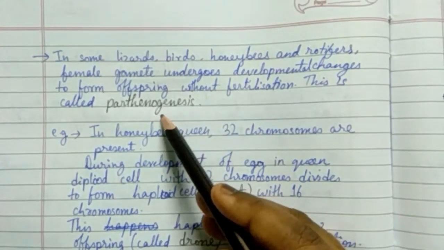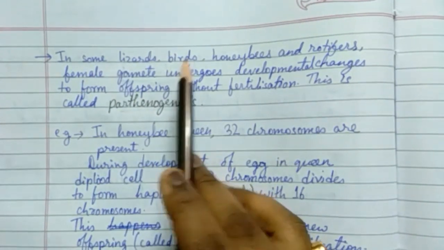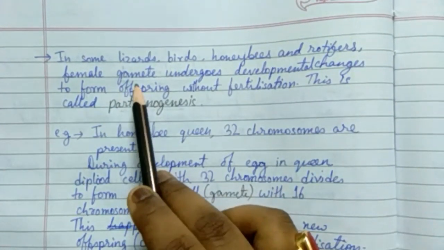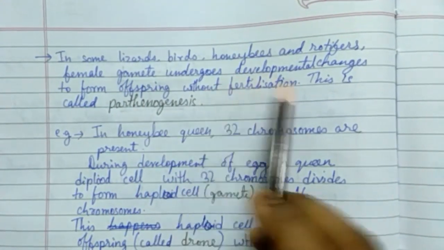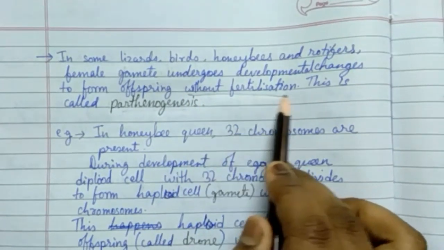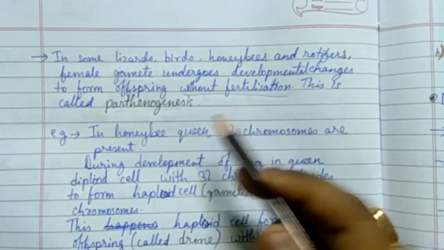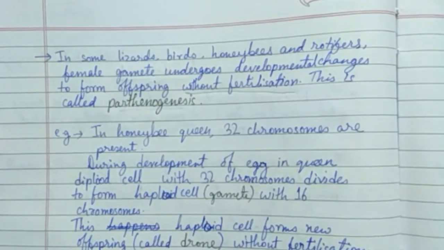Now this is another special case known as parthenogenesis. In some lizards, birds, honeybees and rotifers, the female gamete undergoes developmental changes to form offspring without fertilization. This is called parthenogenesis. In parthenogenesis, fertilization does not even occur. Without fertilization occurring, the female gamete only undergoes some changes which results in the formation of offspring.